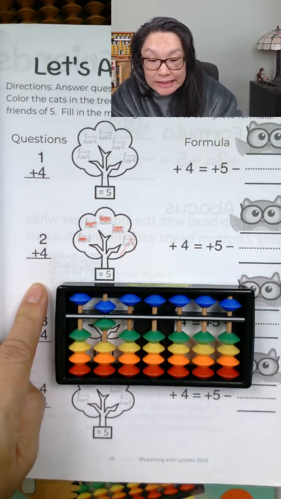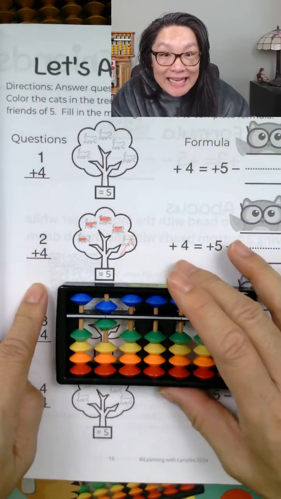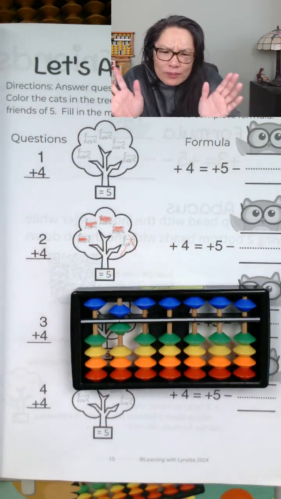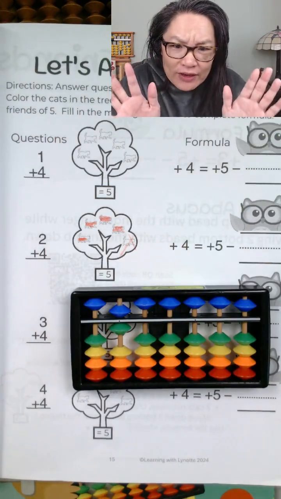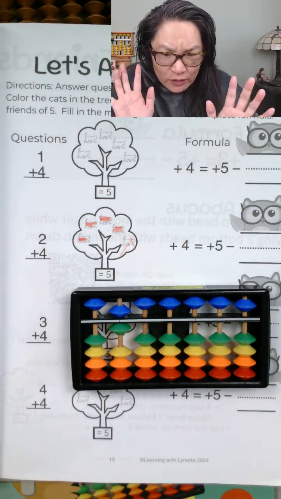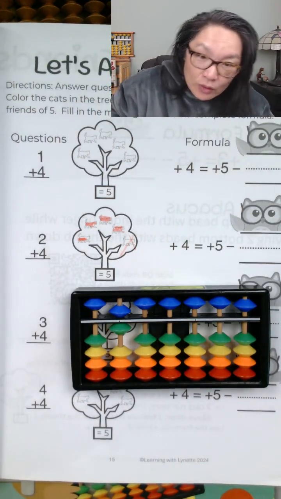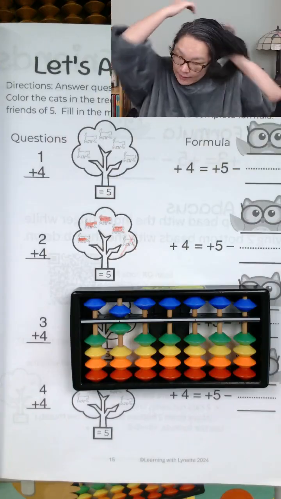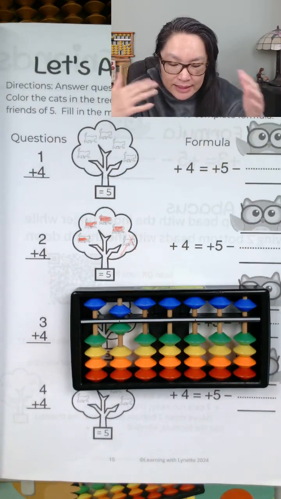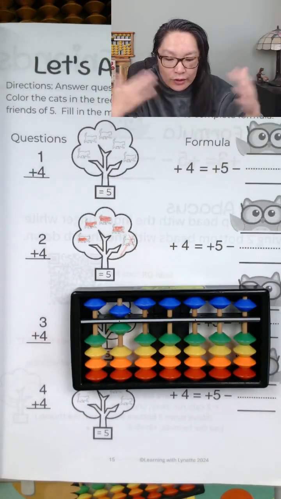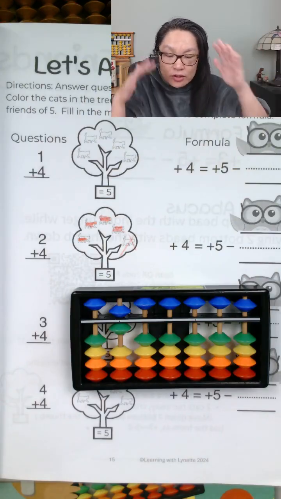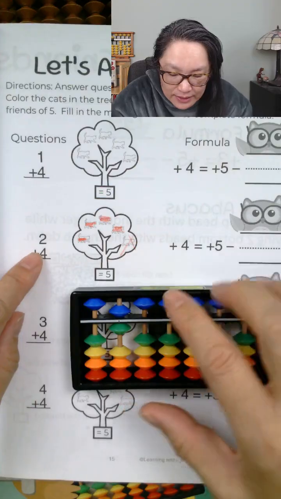Okay, so what's the deal with the cats in the tree? Oh my goodness, there's 41 people. Hi, everybody. Let me know if you have any questions about Abacus, because it doesn't help if you don't know how to read it, and then I'm just going to carry on.